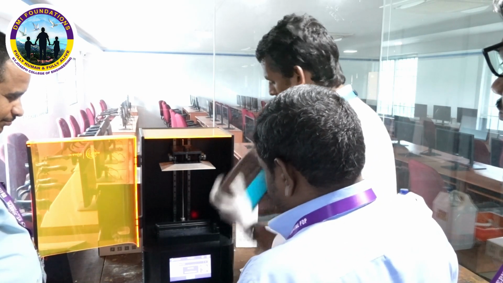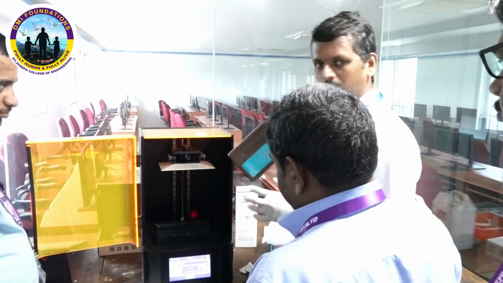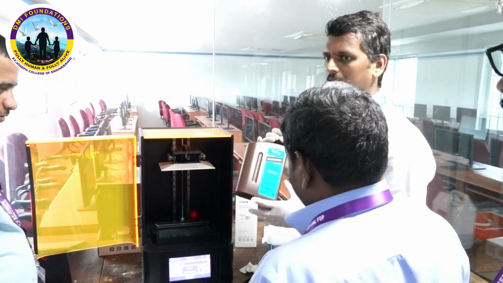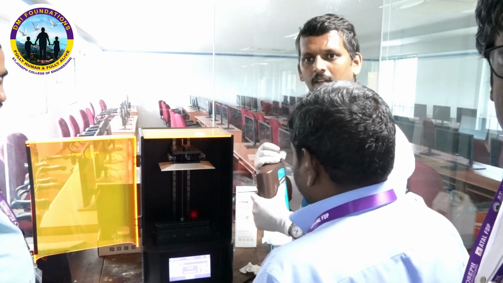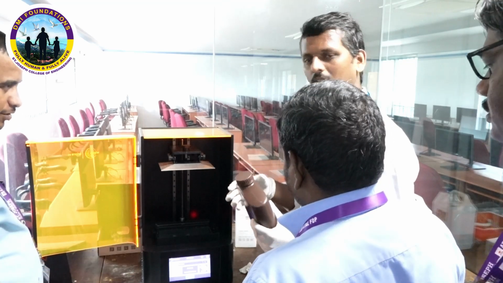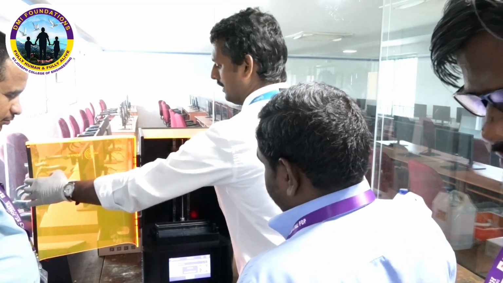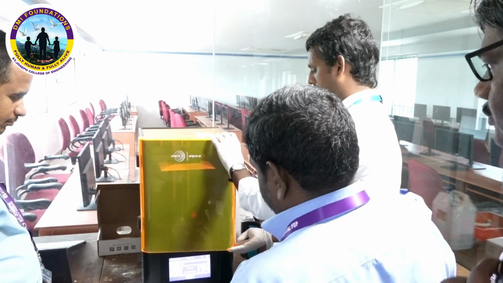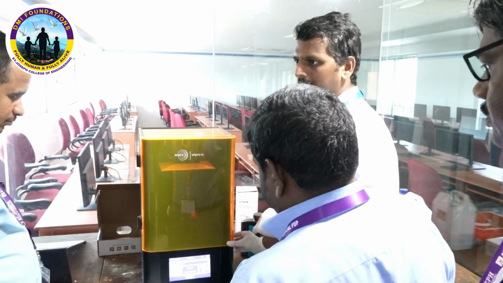Do you want to try this by yourself? Then wear gloves first. Otherwise I'll keep it here. Any one of you can try once we finish the slicing.